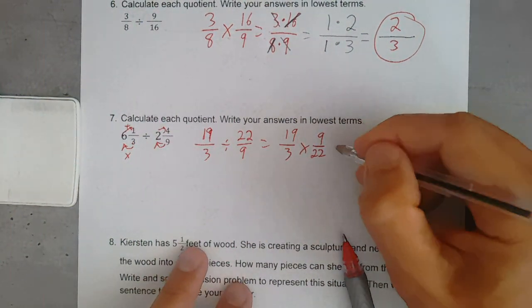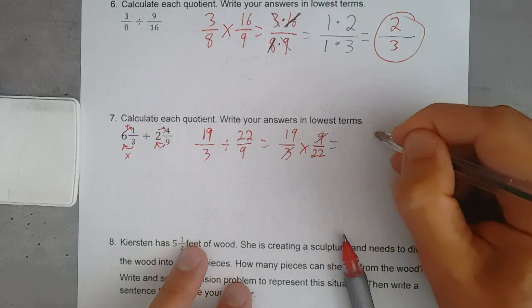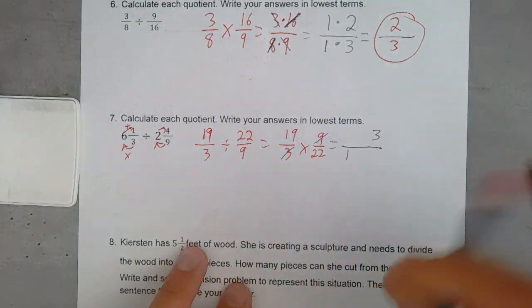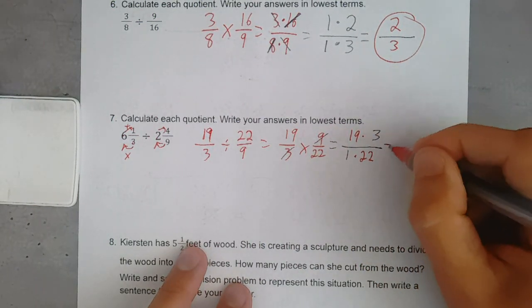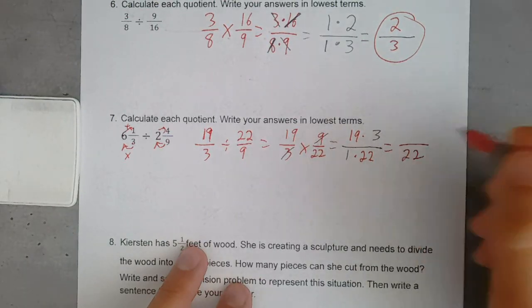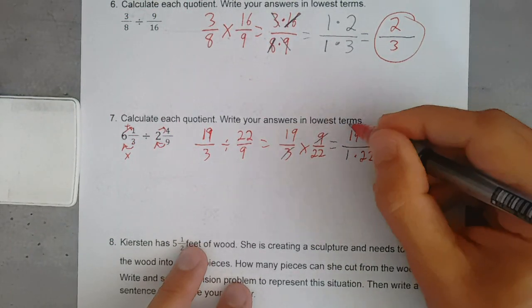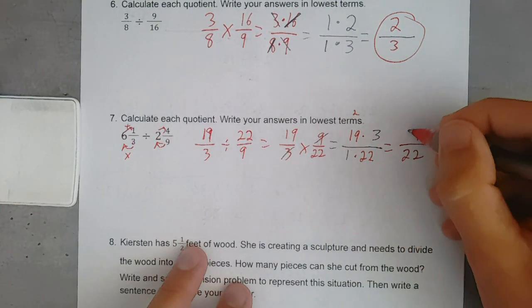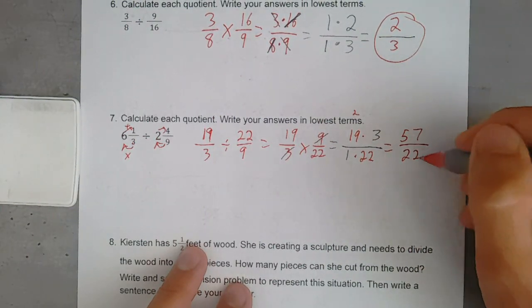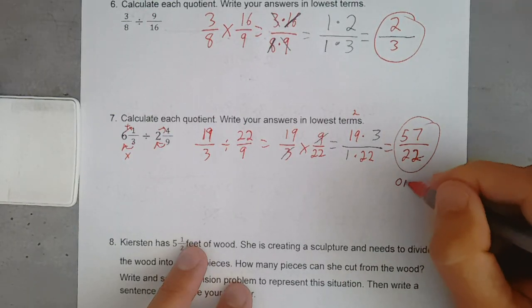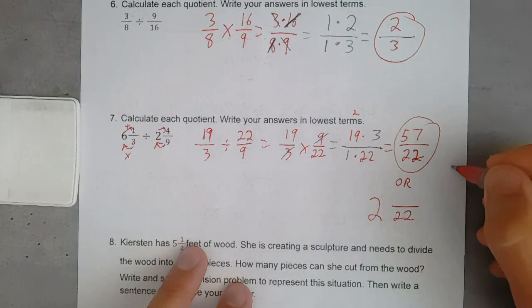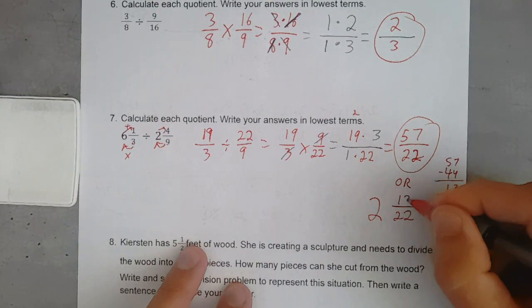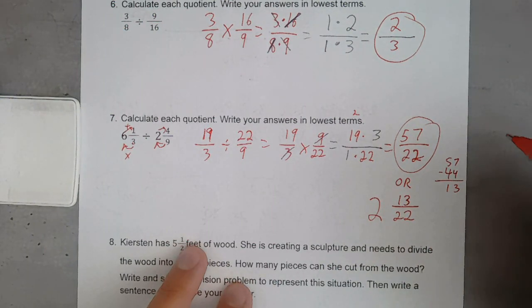Now I can simplify. 9 and 3 both divide by 3. So I've got 3 and 1. 19 and 22. 19 is prime. It doesn't have any common factors with 22. So now I multiply. 19 times 3 is 57. 9 times 3 is 27. Wait, I mean 22 times 3 is 66... This is 57 over 22. This is technically in lowest terms. Or, how many times does 22 go in 57? Twice. How many left over? 2 times 22 is 44. So I subtract. Or I could have 2 and 13 over 22.